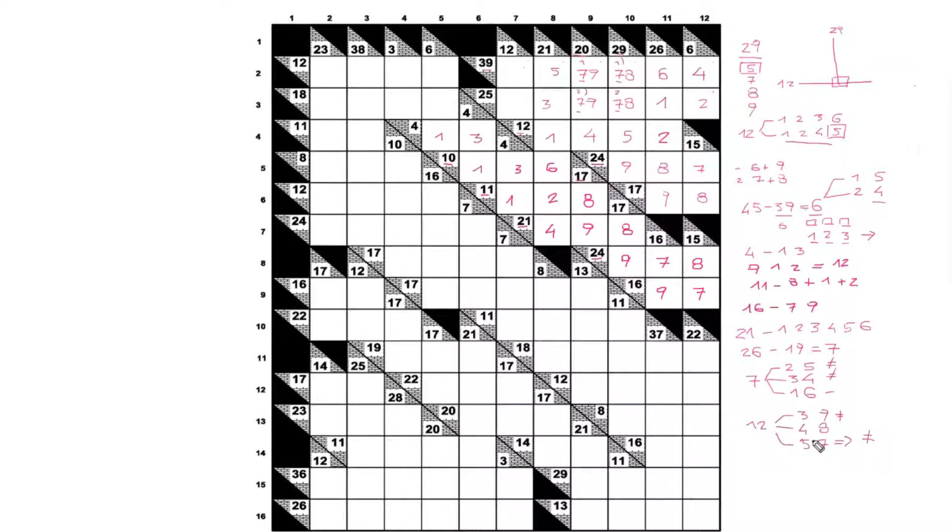And there is a remaining combination to produce number 12, and this combination is 4 plus 8. Here is a number 4, here will be number 8, and here will be number 4. Now, if there is a number 8 here, here will be number 7. Oops. And down there will be number 8.